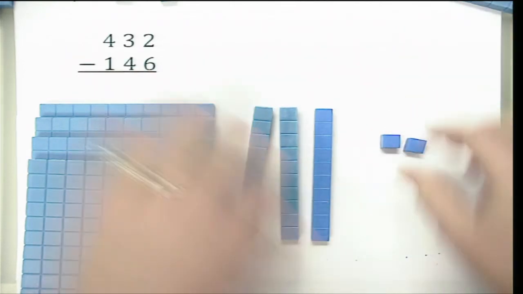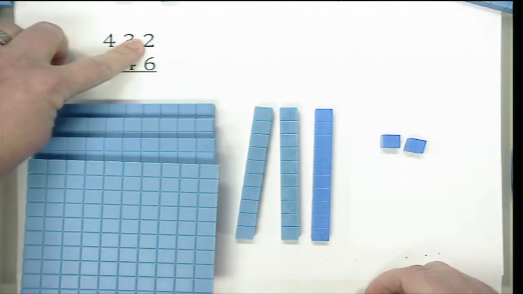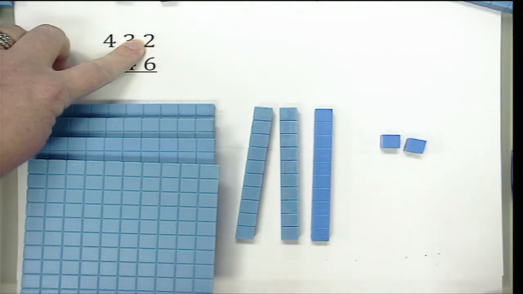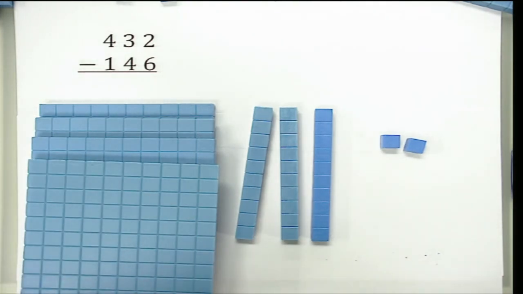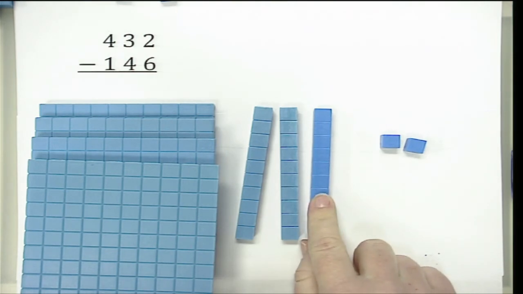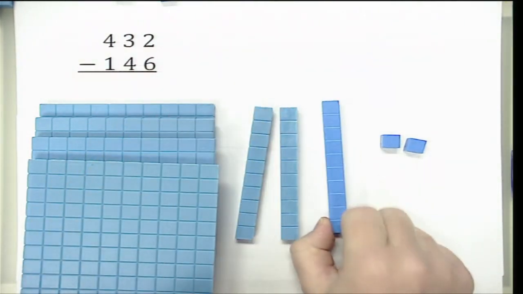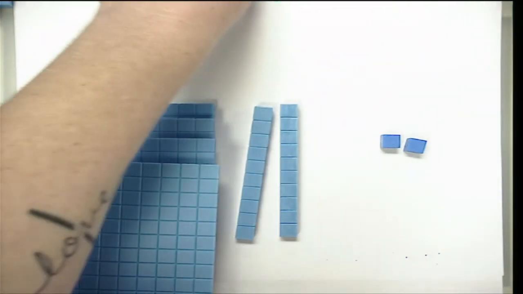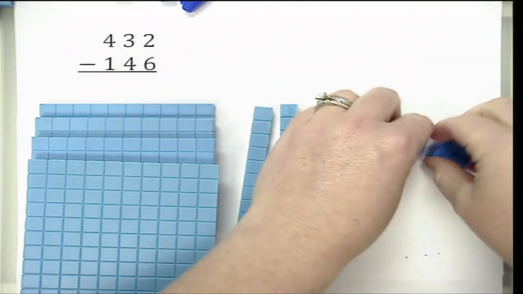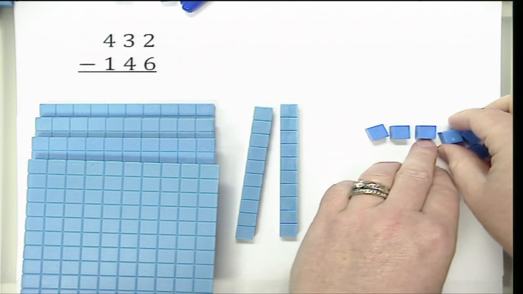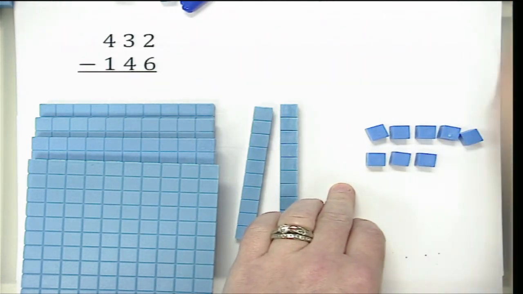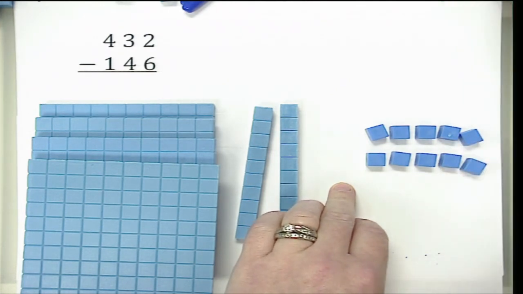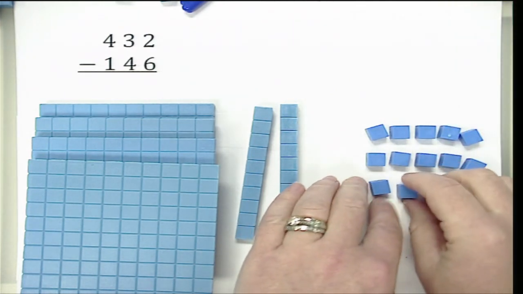Okay, I'm going to ask myself, can I take 6 from 2 without getting a negative number? And the answer is no. So I'm going to have to ungroup and exchange a 10 stick for 10 ones. I'm going to put it in my discard pile here, and I'm exchanging it for 10 ones. So 4, 5, 6, 7, 8, 9, 10.